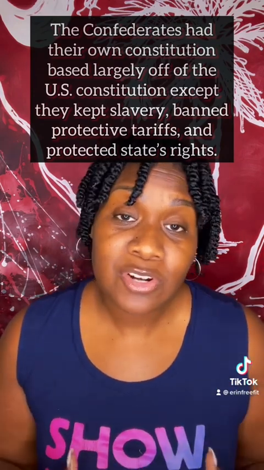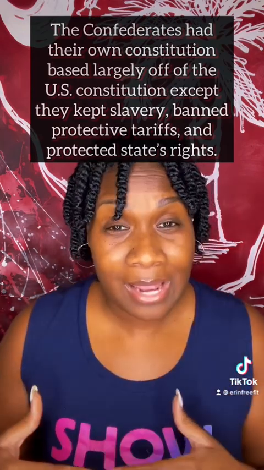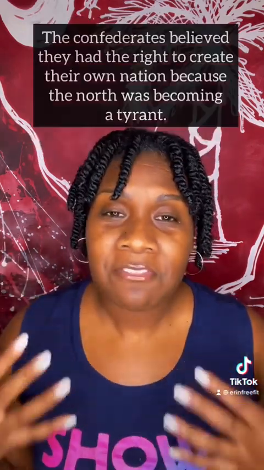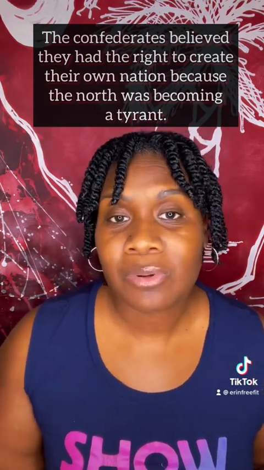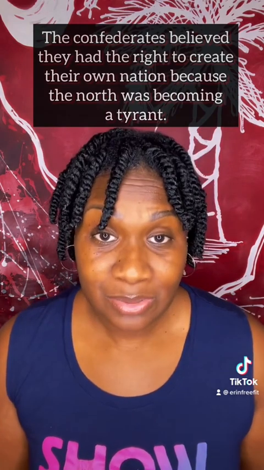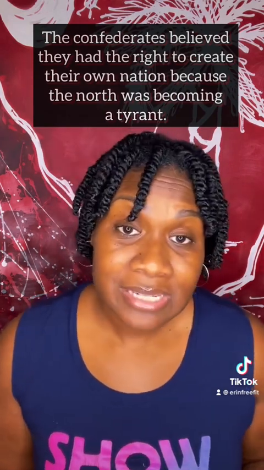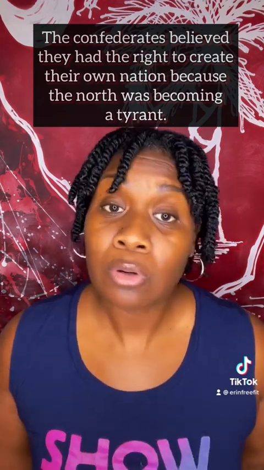They wanted to make sure that each state had the autonomy to still govern themselves, and they did not like what was happening with the North. They felt that they had the right to secede and make their own nation because the North was becoming a tyrant, becoming a tyranny, and they didn't like that. So in their constitution, they were going to allow for slavery to exist and allow for states to still have control over what they do.